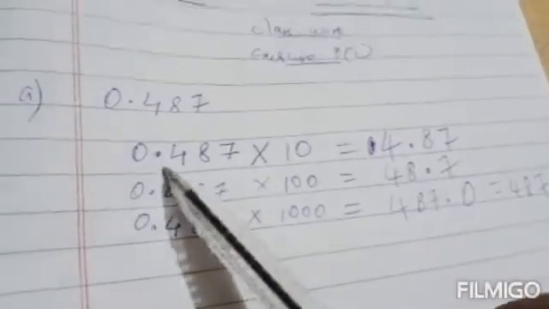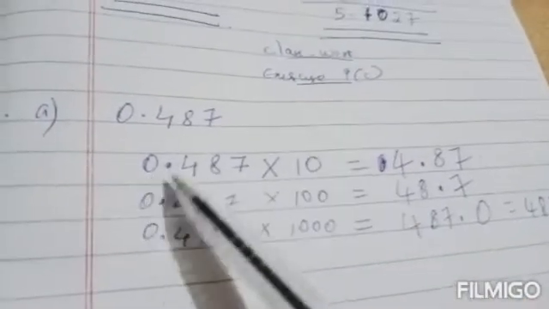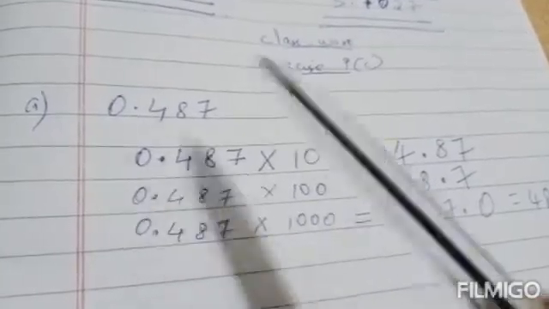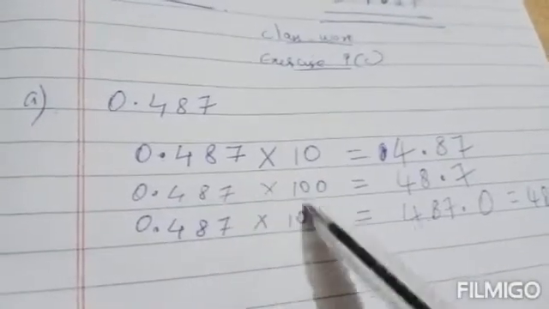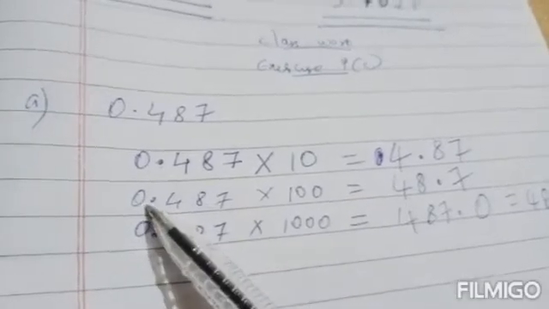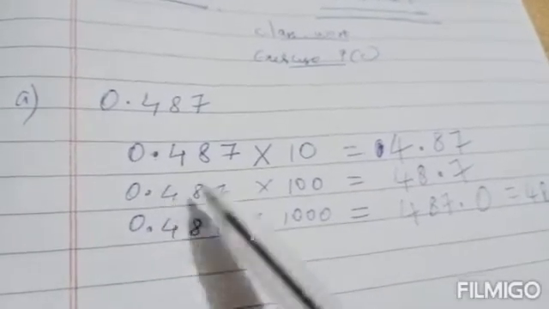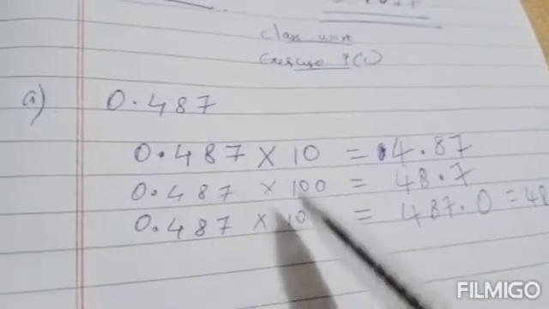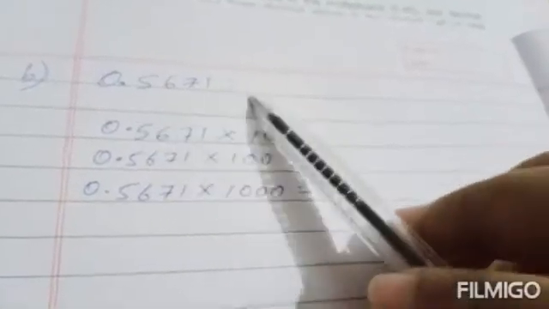Okay, so if you are multiplying by 10, move the decimal point one place to the right. If you are multiplying by 100, move the decimal point 2 places to the right. If you are multiplying by 1000, move the decimal point 3 places to the right. Next, 0.5671. So first multiply by 10, then by 100, then by 1000.